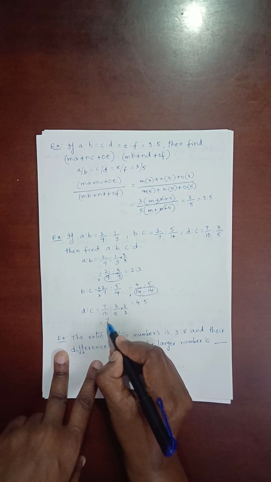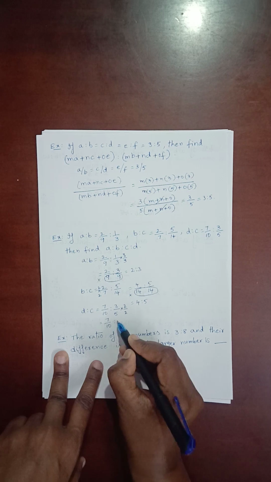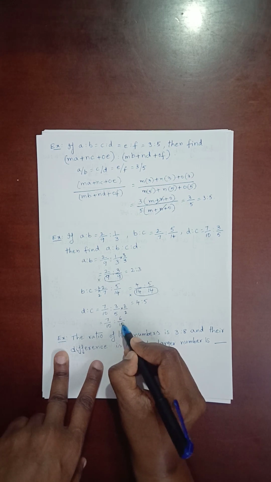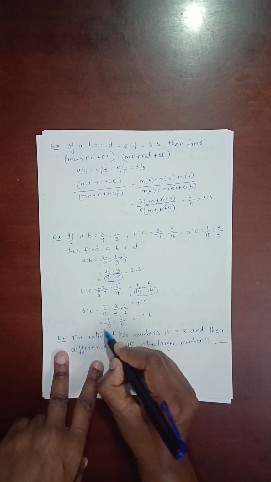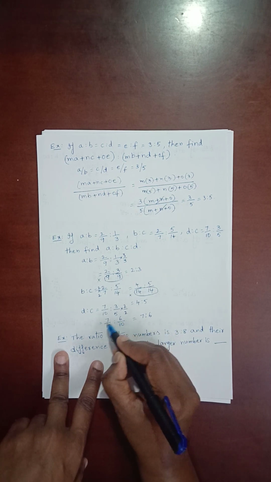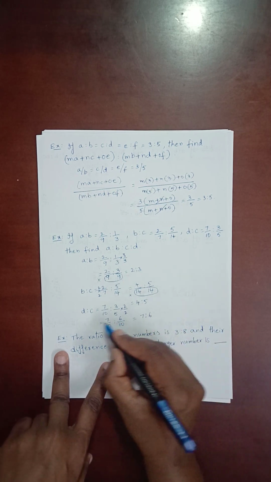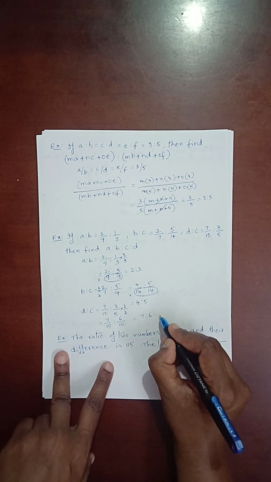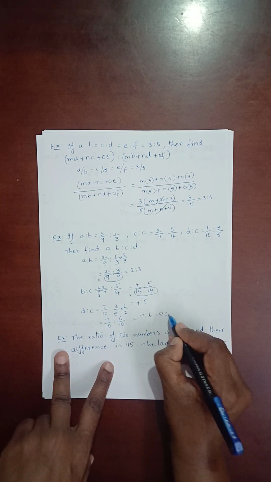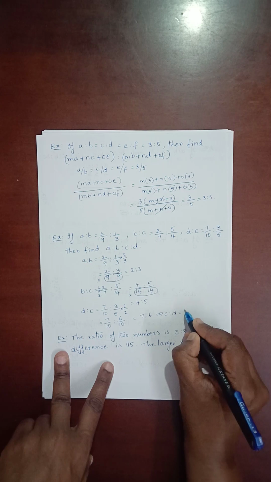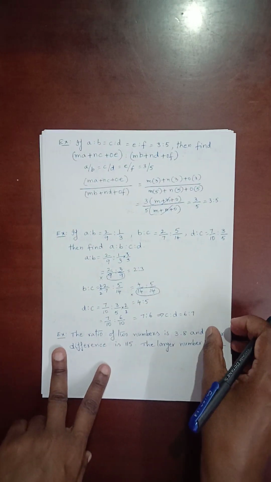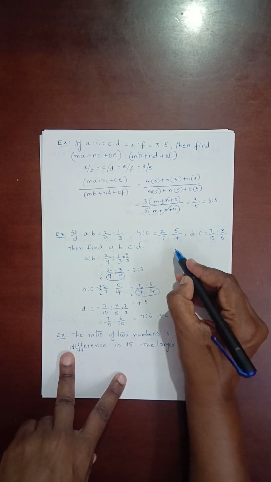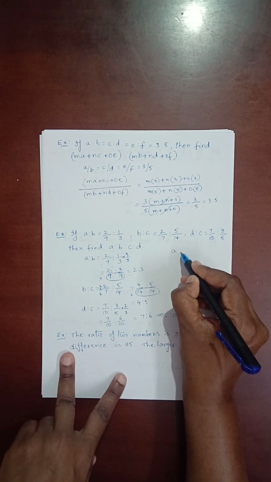Now we get 7 by 10 is to 6 by 10. Now what is the ratio? 7 is to 6. We eliminate the denominator part. This is D is to C. Now what is C is to D? C is to D is 6 is to 7.